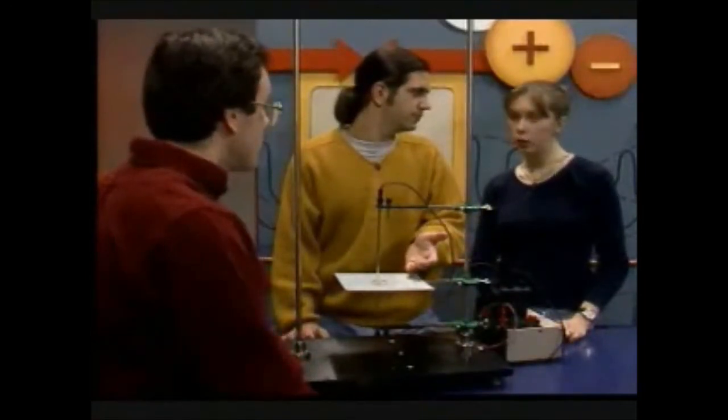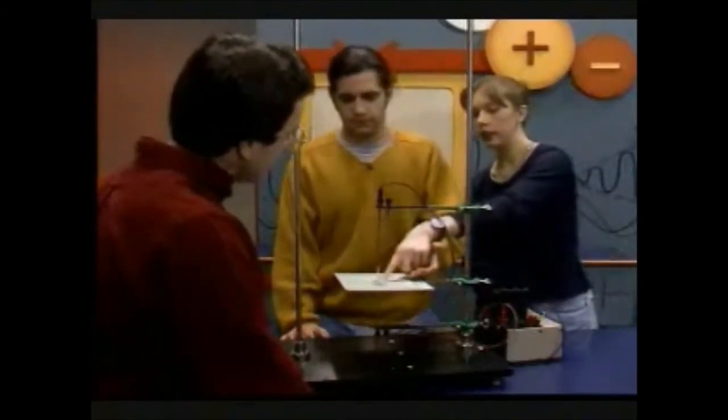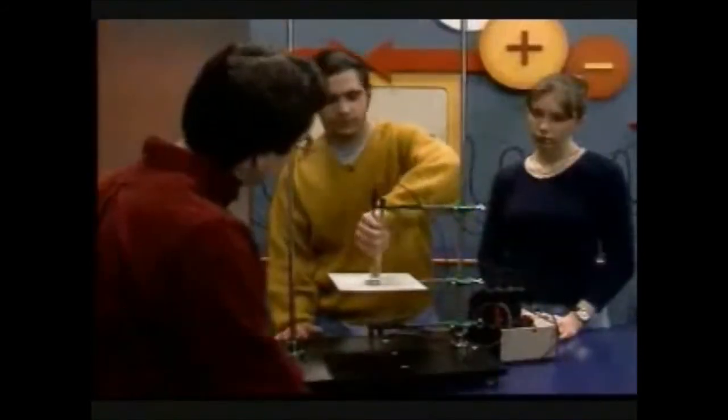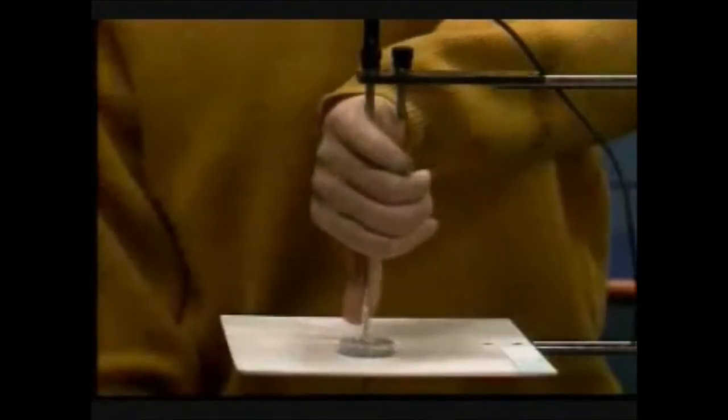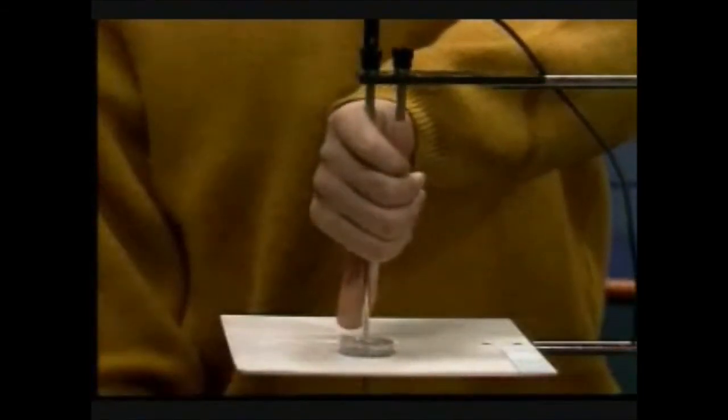It sure does. Deirdre, in which direction does current flow? From the negative terminal to the positive. So in this case, it is from here to here. Good. Now Anthony, grab the wire with your left hand so that your thumb points in the direction of current flow. Hey, cool! My fingers point in the direction of the magnetic field. Right.